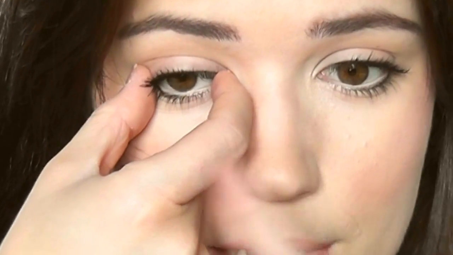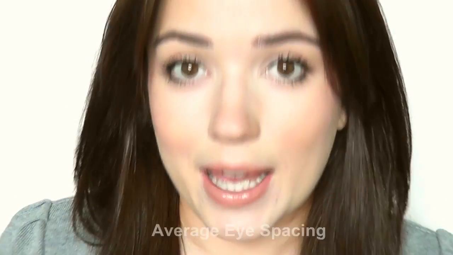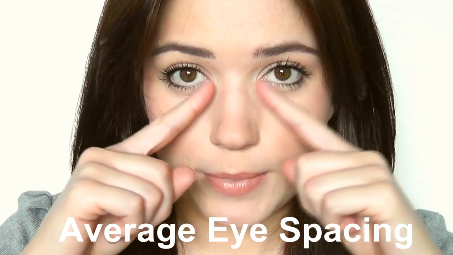So to measure the spacing between your eyes, all you want to do is take your thumb and your index finger and place it on the edge of your eye, right to the inner corner and right to the outer corner. Keep it there, and then just place it in here. If you're touching both tear ducts on either side, that means you have an average shape. So there's an average spacing between your eyes.